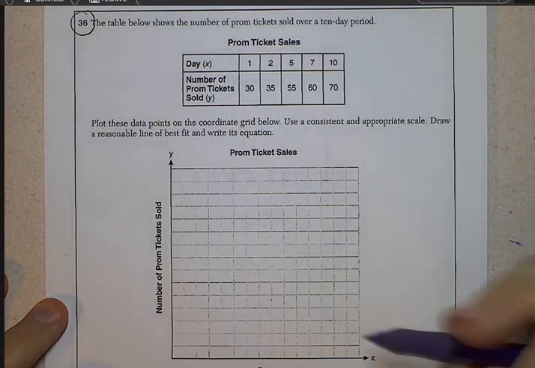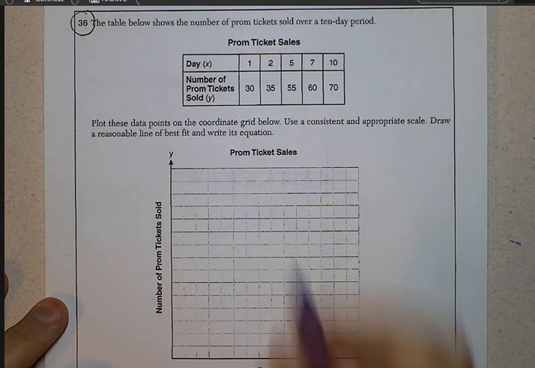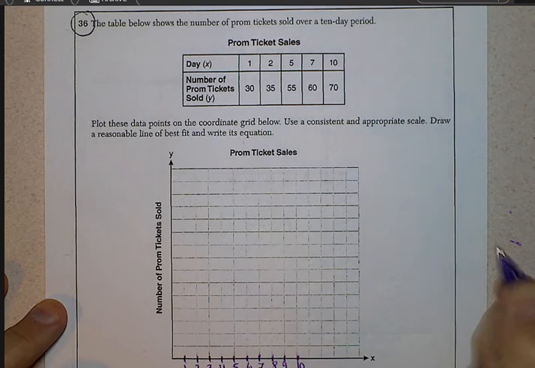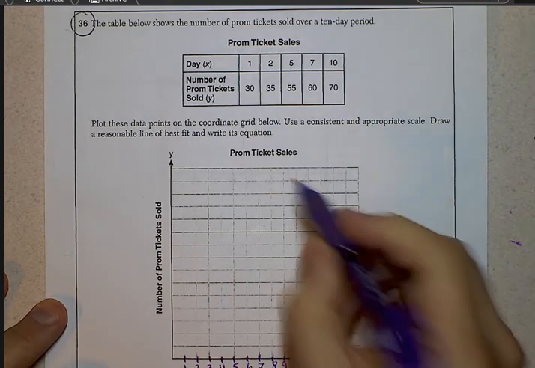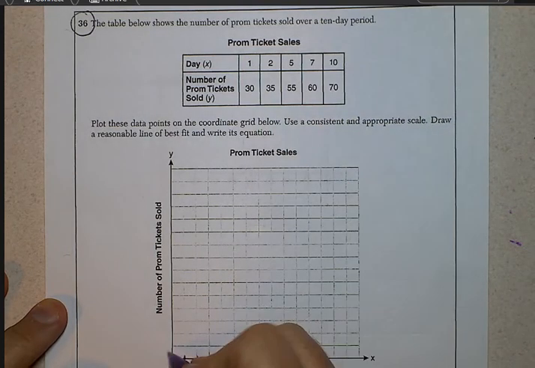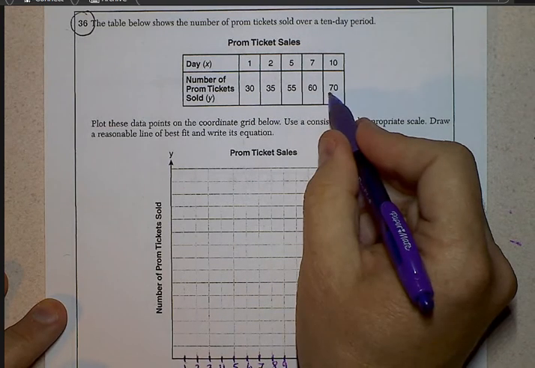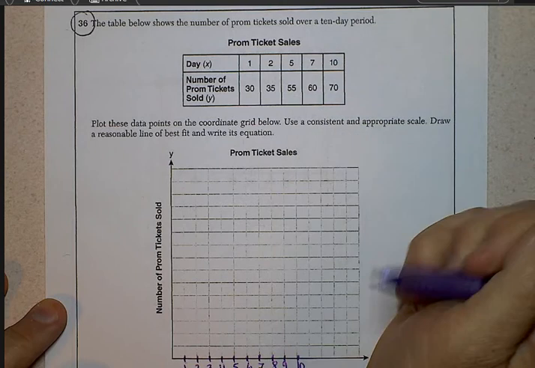Okay, so for the appropriate scale for our days, you can make every one of these lines represent 1 if you want to. We need to go up to 10. So 1, 2, 3, 4, 5, 6, 7, 8, 9, 10. That's fine. And then we're starting at 30. I guess you could go by 5s if you wanted to. Take a look at the numbers. They're all divisible by 5, so it would make sense. So if I wanted to, I can do that.